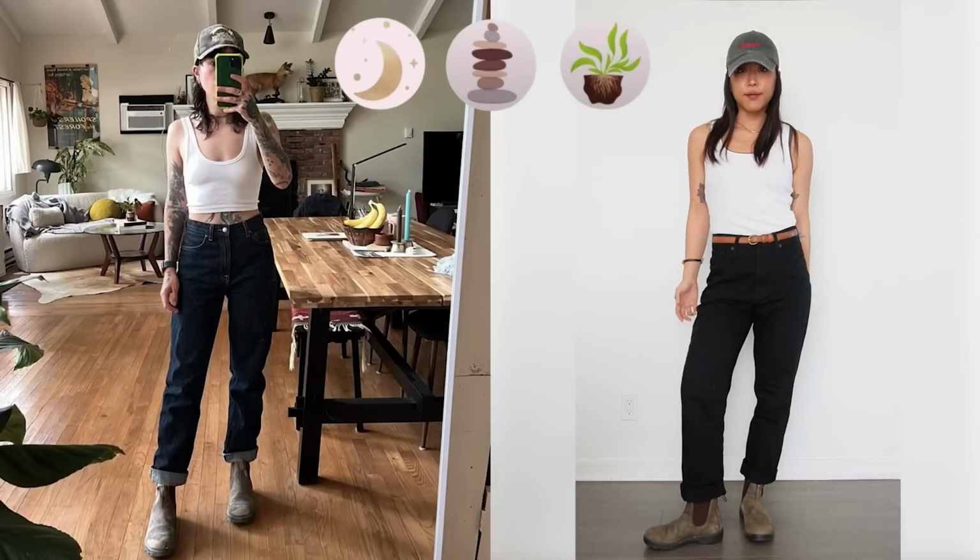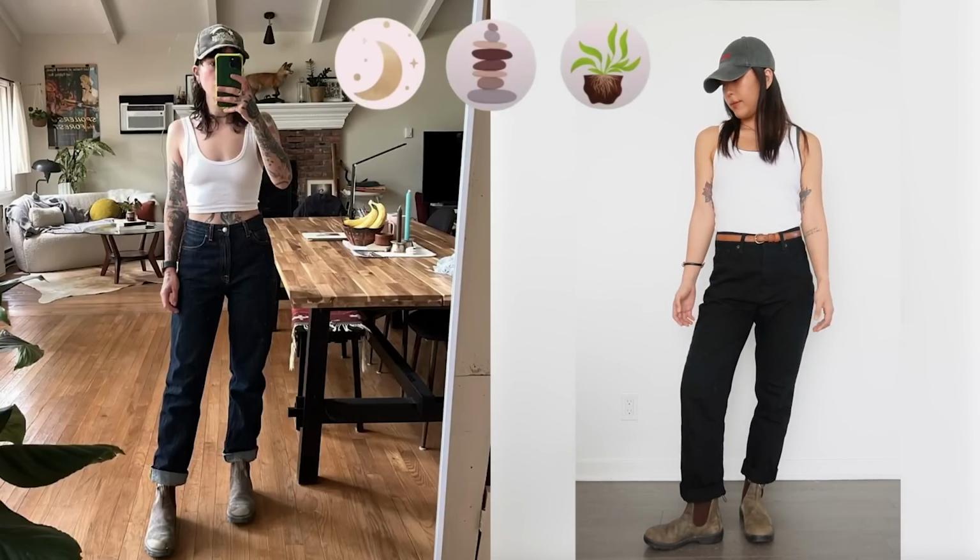And then here's another simple outfit, and I can pretty much create an almost exact copy of this outfit with a white tank top, dark denim, bloodstones, the gray washed out hat. But here's my variation of this look, which I've actually worn this exact outfit last week. So instead of the white tank top, I went for a black tank since I decided to wear white sneakers instead of bloodstones, and I decided to add the earthy element through wearing a brown jacket.